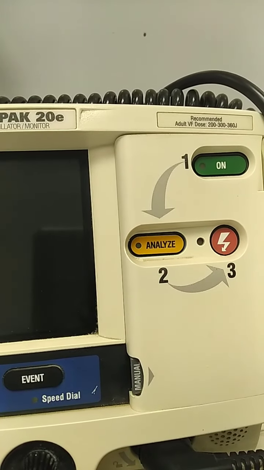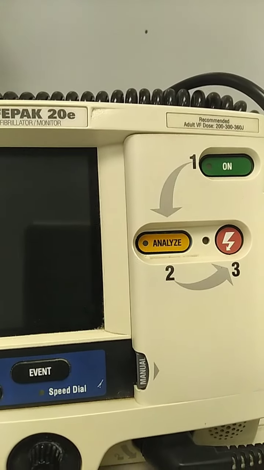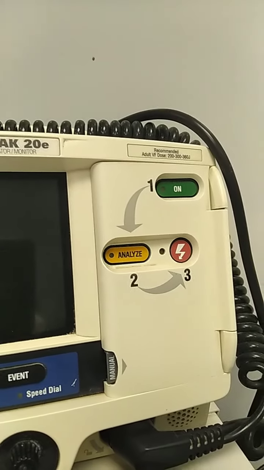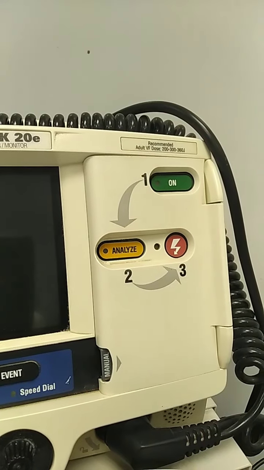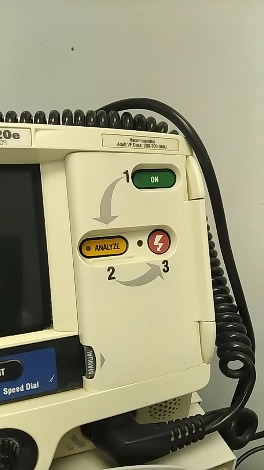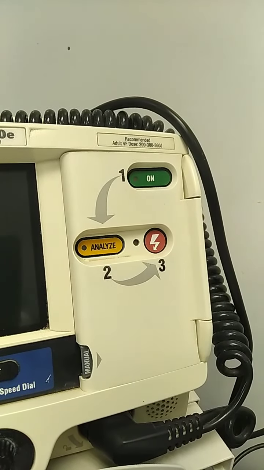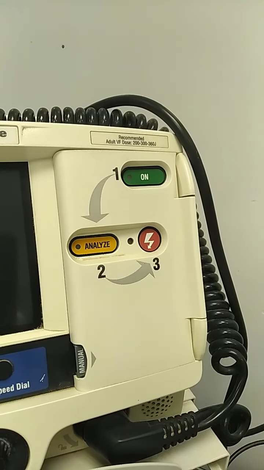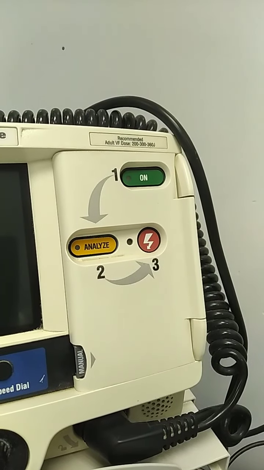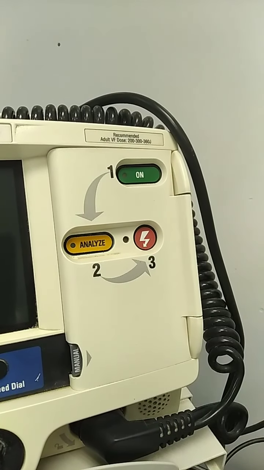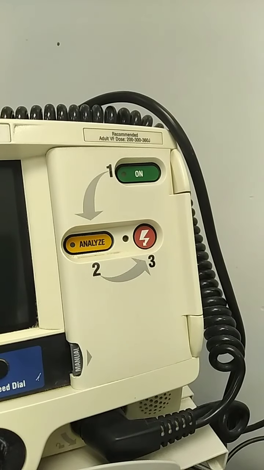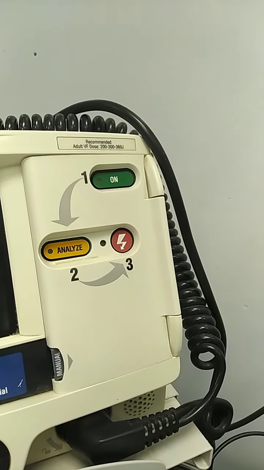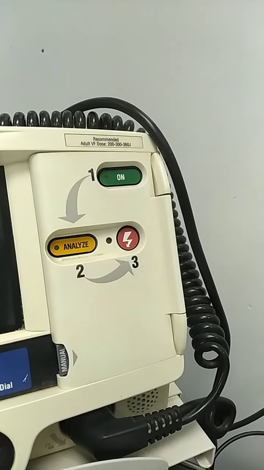Okay, let's go back to the beginning. The code team arrives. You've determined the patient is in cardiac arrest. You follow screen prompts and push Analyze. Analyzing now. Stand clear. If the AED does not find a shockable rhythm, you get this message, no shock advice, and then it goes straight into CPR time. At the end of the CPR time, it tells you to push Analyze.